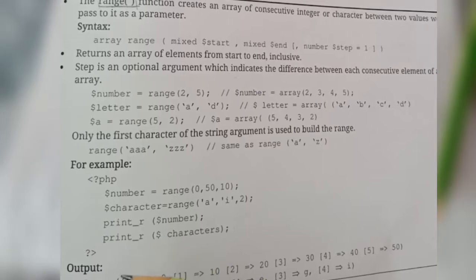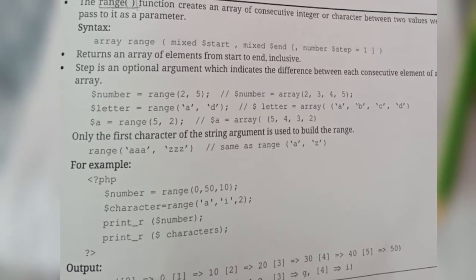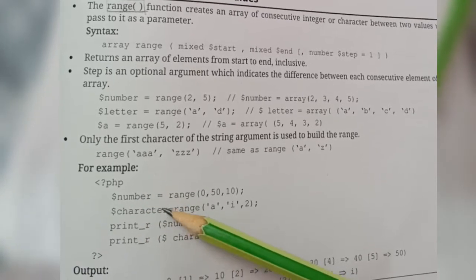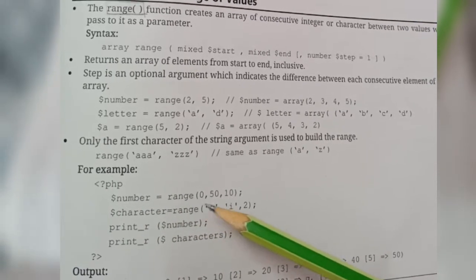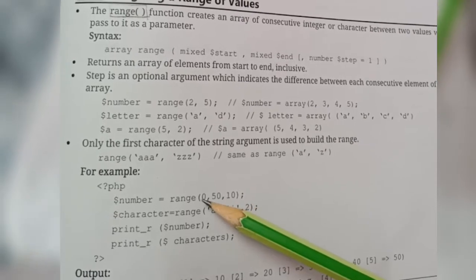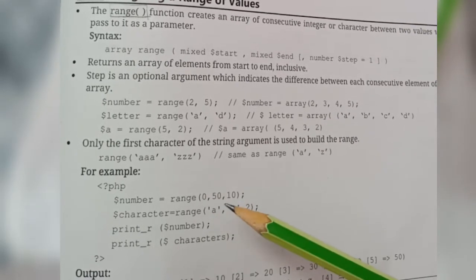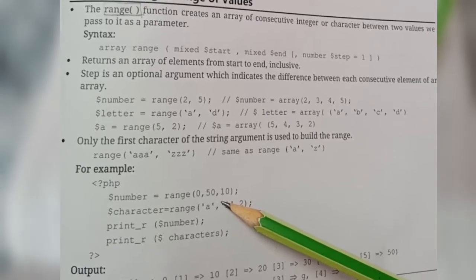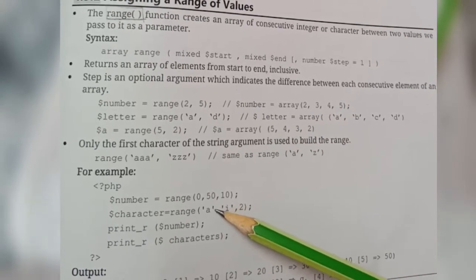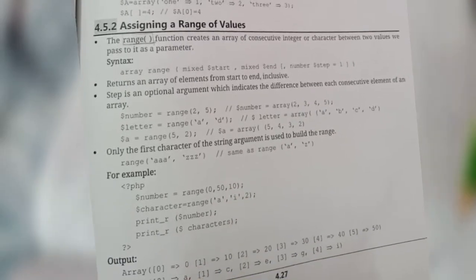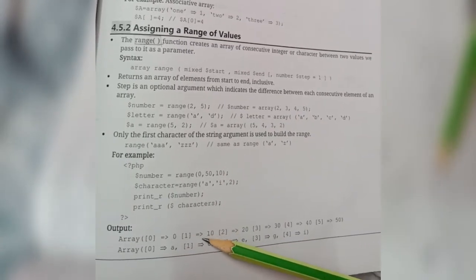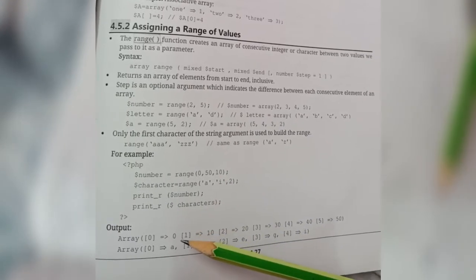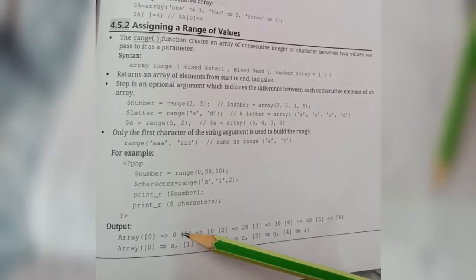Now let's see an example where the third parameter is also used. Opening of PHP, $number variable equals range. First parameter 0, second parameter 50. 0 will be the start, 50 will be the end. And the third parameter will be the difference between consecutive elements. Output of this will be: first is 0, second is 10. As the third parameter is given 10, the difference between each element will be 10.